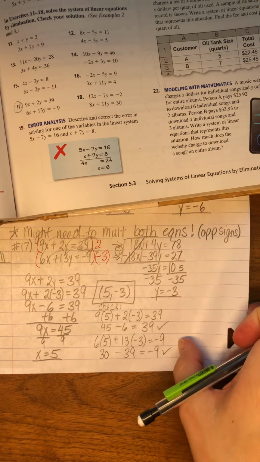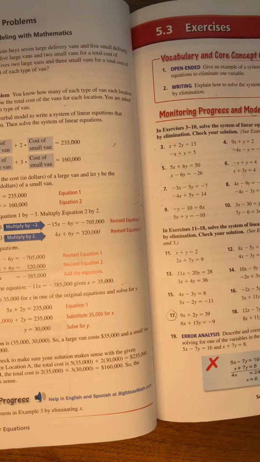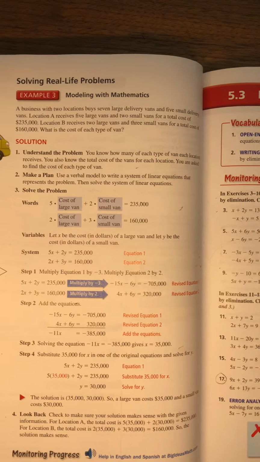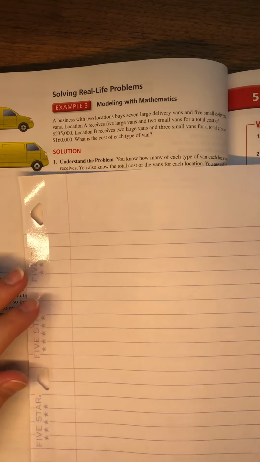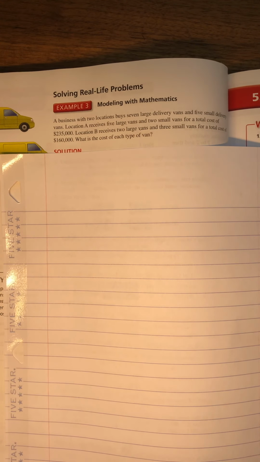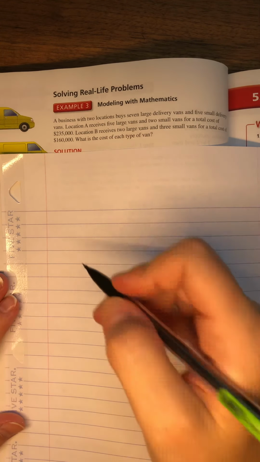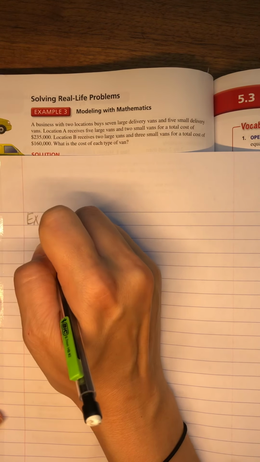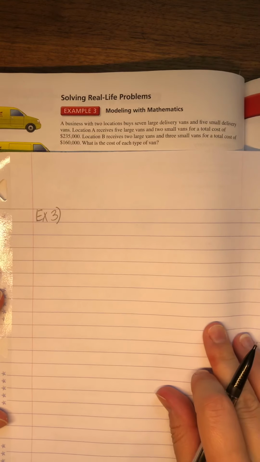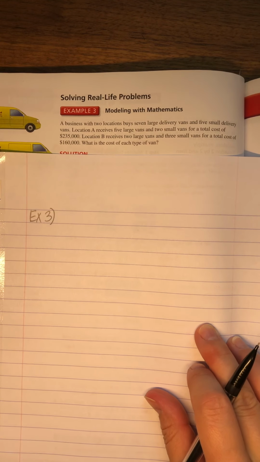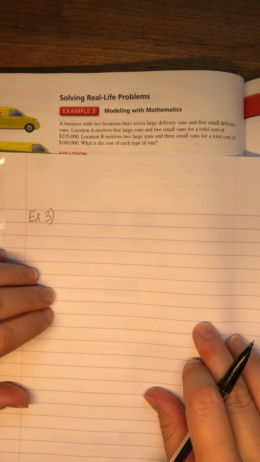Okay, we're gonna take a look now at example 3. Example 3 is a nice real world problem of using systems. Remember when you're writing your system from the word problem, you need to be careful and make sure you're writing 2 equations. Think about how you can separate the information and write 2 equations based on what you see here.